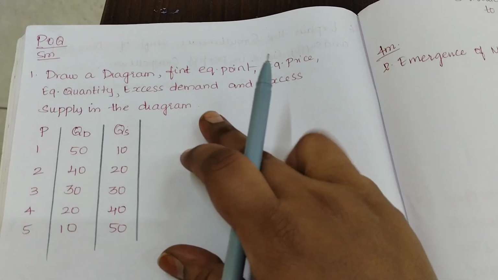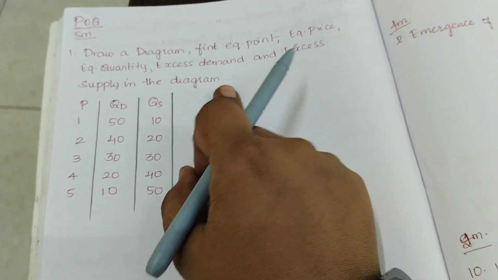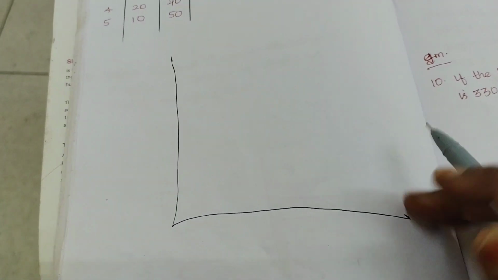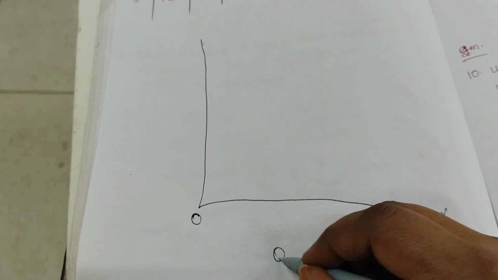And now we have to draw a diagram, find the equilibrium point, equilibrium price, equilibrium quantity, excess demand and excess supply in the diagram. So as it is, we're going to draw the graph. So this is X, this will be quantity.